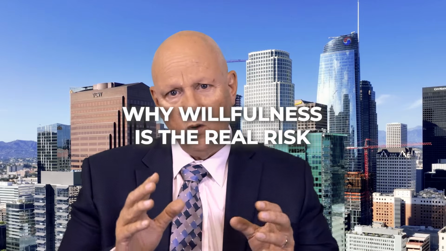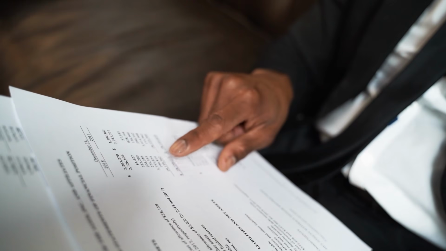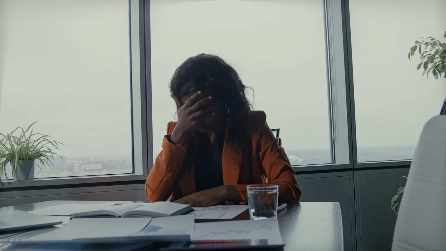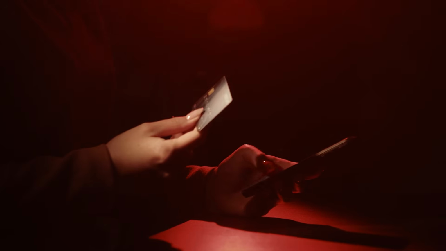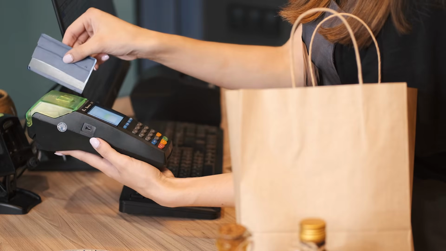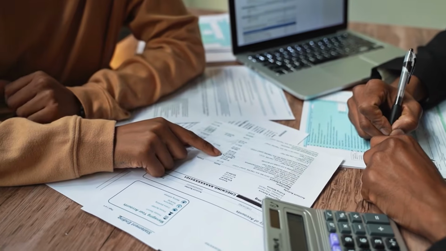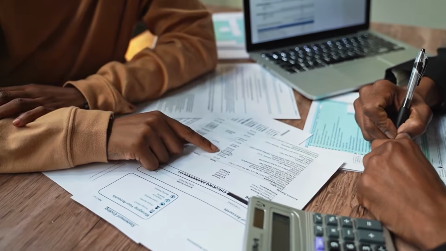We're going to talk about why willfulness is the real risk here. Willfulness is the second half of the case, and it's broadly defined. It doesn't even require bad intent. It can include just knowing that employment taxes were unpaid and choosing to pay other expenses instead. Statements like, "we were trying to catch up," can become evidence of willfulness.